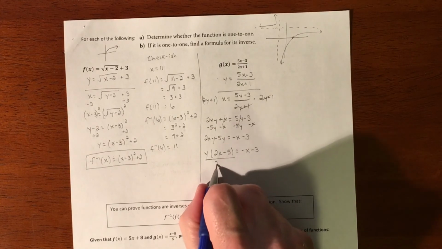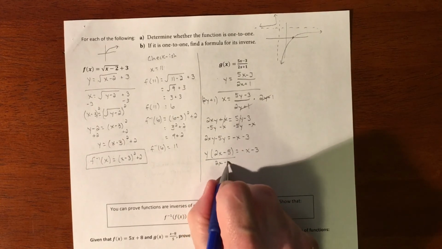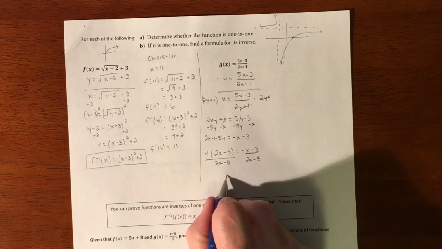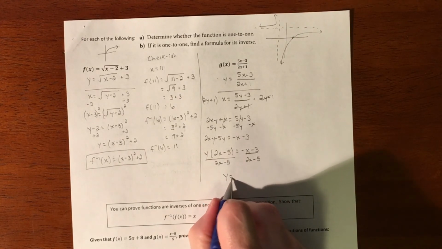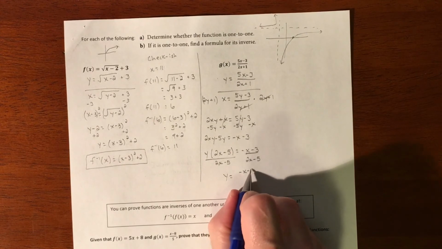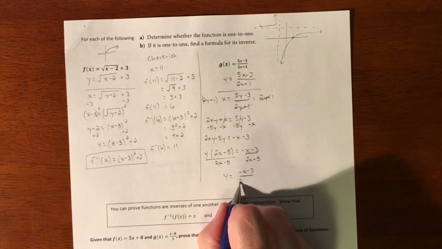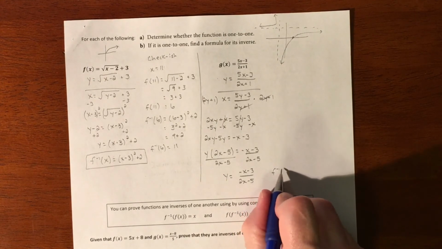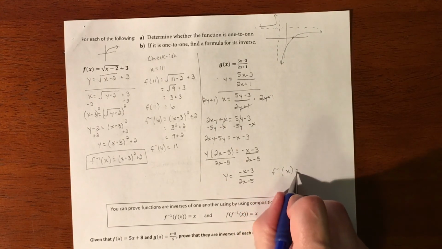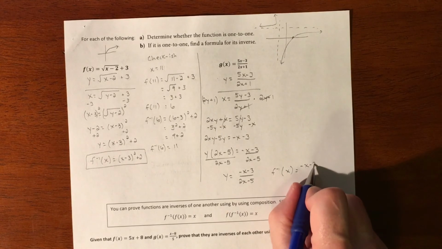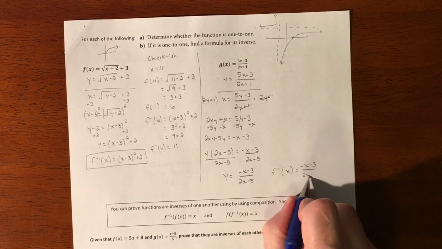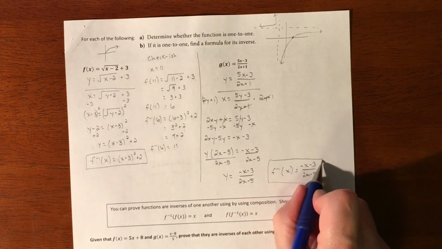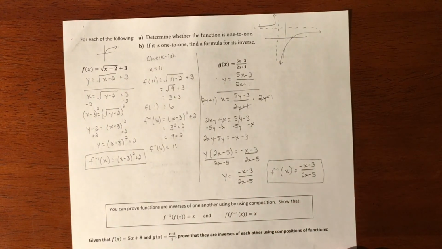We can divide that something over to the other side, and that gets us y equals negative x minus 3 over 2x minus 5. We'll fancy up our final answer. Negative x minus 3 over 2x minus 5. And that is our inverse function.